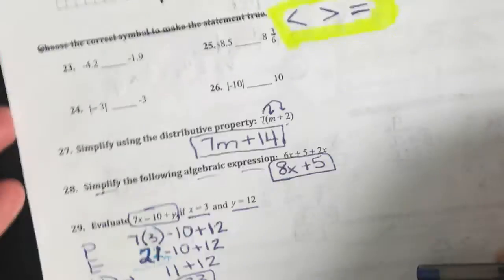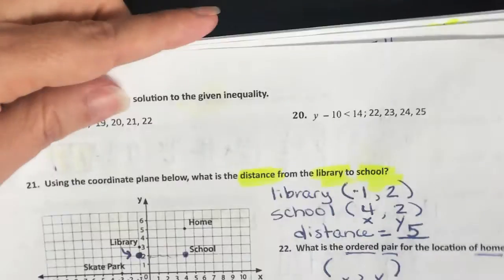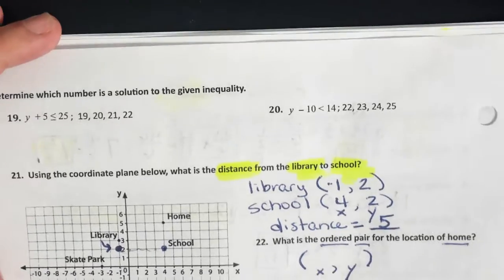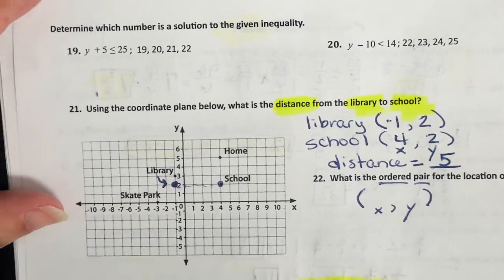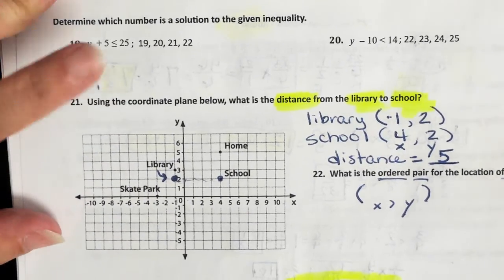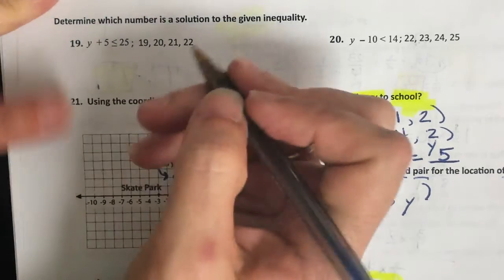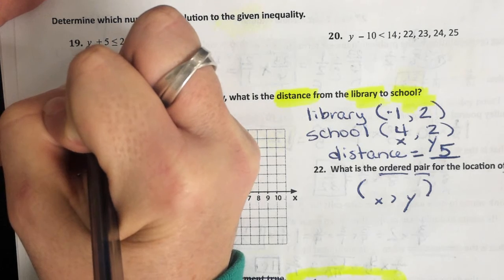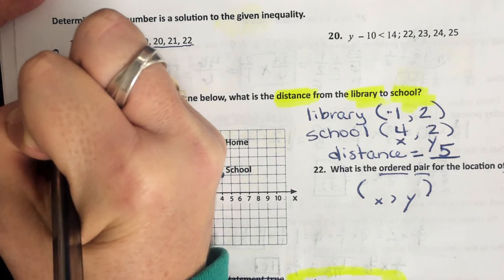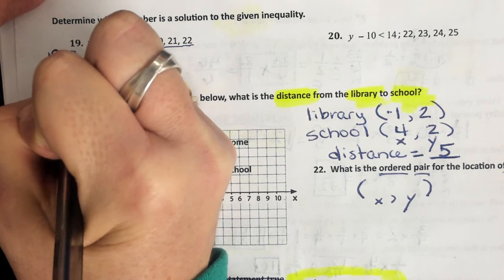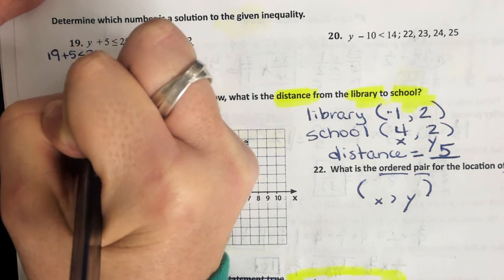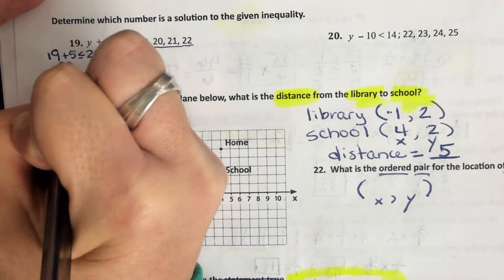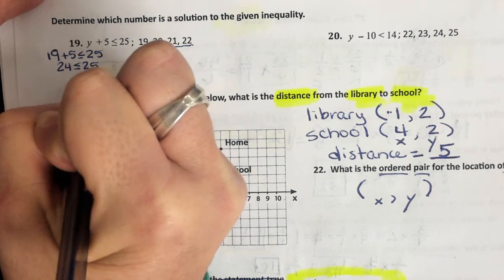Okay, the next part. Here we go. This is one of those things that if you try to shorten the steps, you might get it wrong, just because you don't work it all out. Here we go. You are taking these numbers, and we're going to fit it where Y is. So, if I take 19, I got 24 is less than 25.